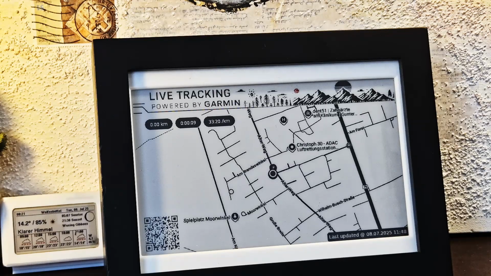On the other hand, you also have a few details about distance, time, and speed. Of course, down below on the right side, a label tells us when the screen was last generated. So this will regenerate with a frequency of between 5 to 6 minutes.